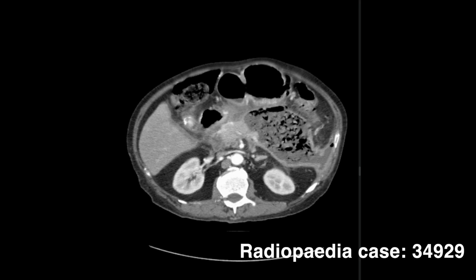It's heterogeneous. There is solid material. There is debris. There is some fluid. And there are multiple air foci. This is not a pseudocyst. A pseudocyst would look like water in a bag. This is walled-off necrosis, WON. The word necrosis matters here. It means solid debris inside, and that debris can't be drained with a simple needle. You need endoscopic necrosectomy or surgical debridement.